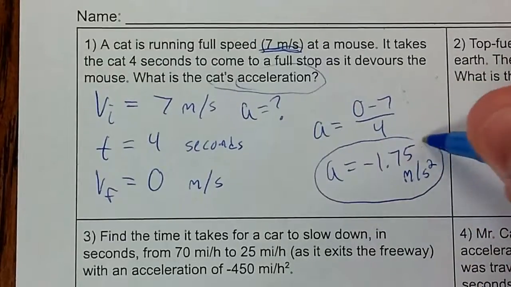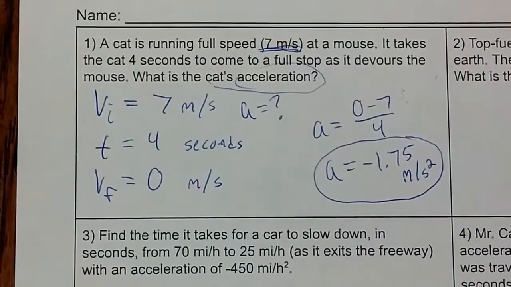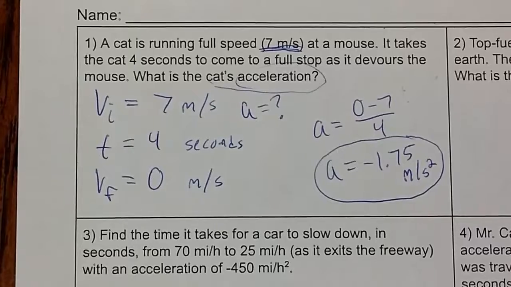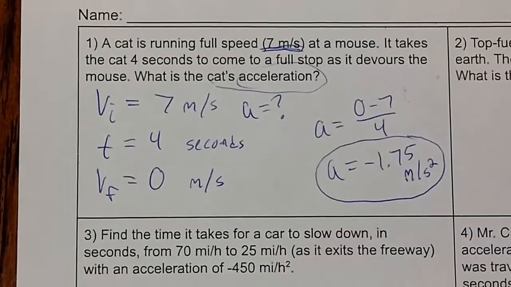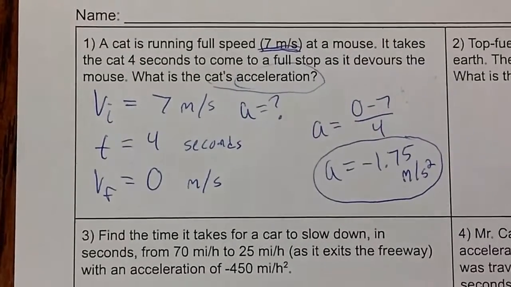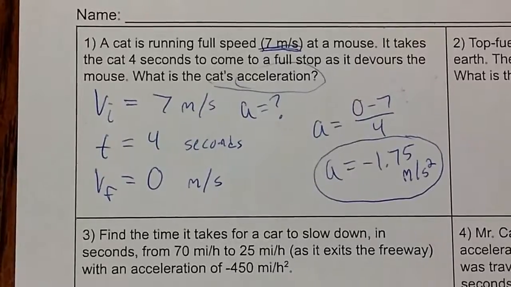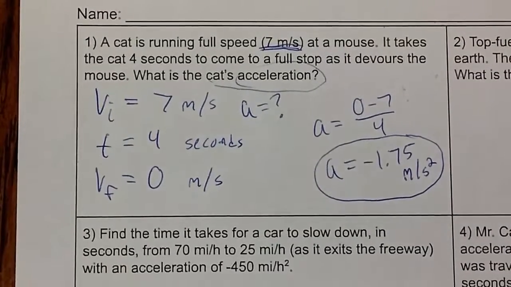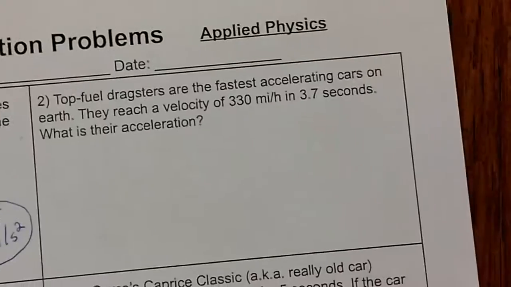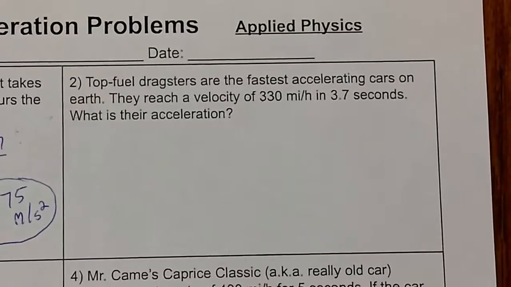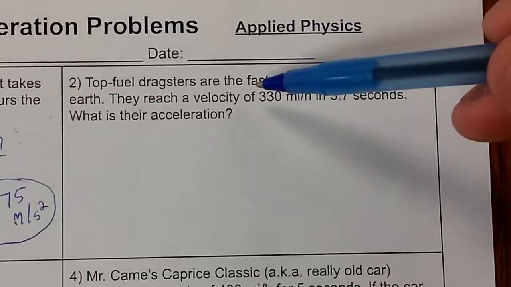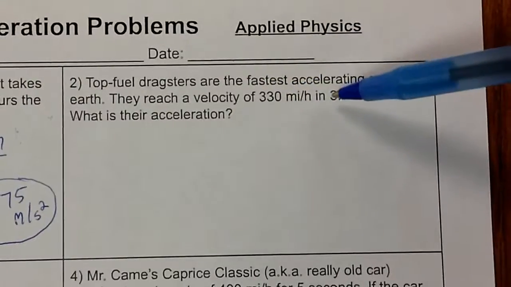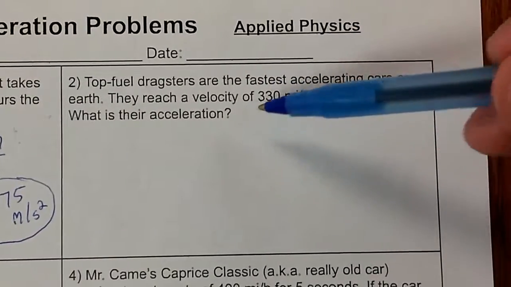That's your acceleration. Always make sense of the problem. Does it make sense that my acceleration is negative? In this case, the answer is yes, because the cat is slowing down. It should be a negative acceleration because you're changing velocity by decreasing it. Let's go to the second problem. Top fuel dragsters are the fastest accelerating cars on Earth. They reach a velocity of 330 miles per hour in 3.7 seconds. What is their acceleration?